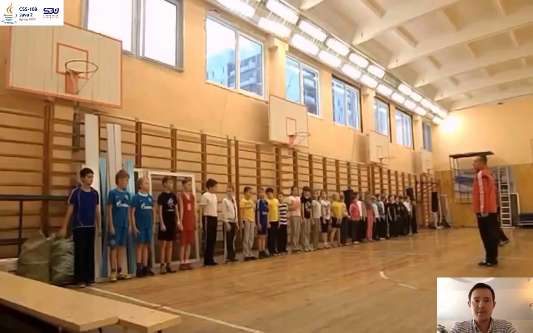Let's talk about comparators. If you look at this image, you can see lots of kids standing up, and a teacher on the right side looking at them, right? So this is a physical education lesson at an ordinary school. Usually in this kind of lesson, students line up by their height, right?